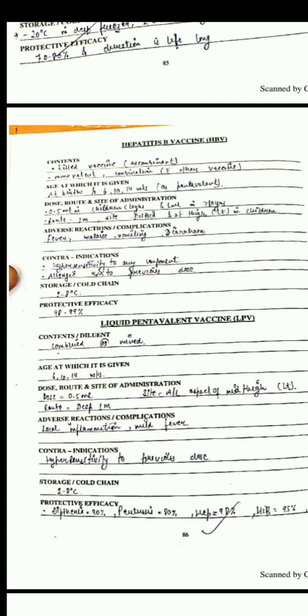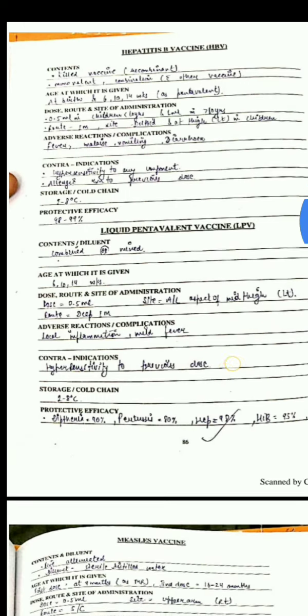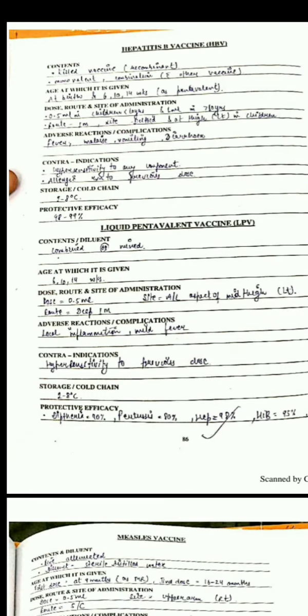Age is at birth, and 6, 10 and 14 weeks as pentavalent. Dose is 0.5 ml in children less than 10 years and 1 ml greater than 10 years. Route is IM, site is deltoid or left thigh in children. Adverse reactions are fever, malaise, vomiting, diarrhea. Contraindication is hypersensitivity to any component or allergic reaction to the previous dose. It is stored at 2 to 8 degrees centigrade. Protective efficacy is 98 to 99%.